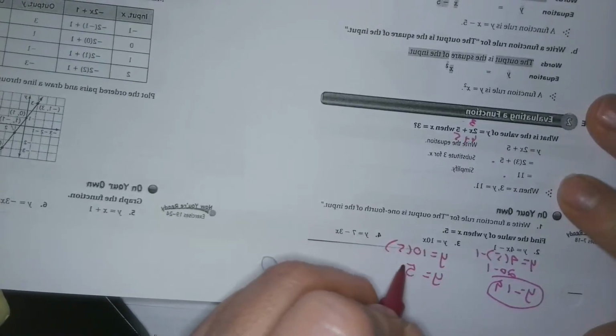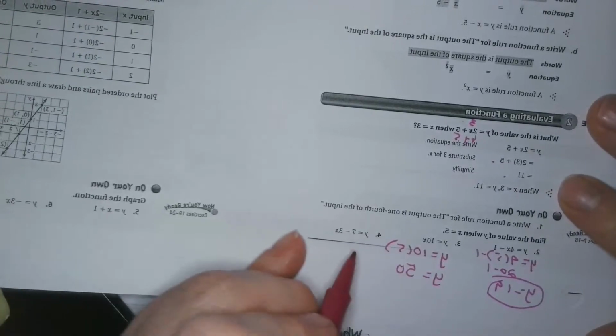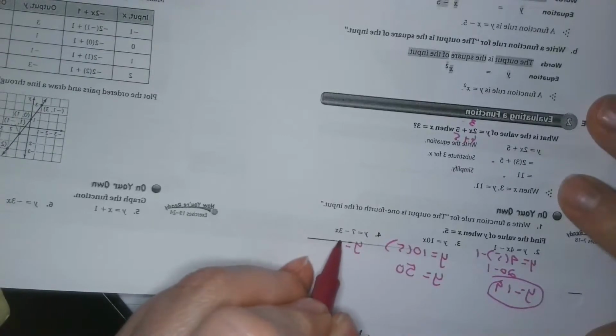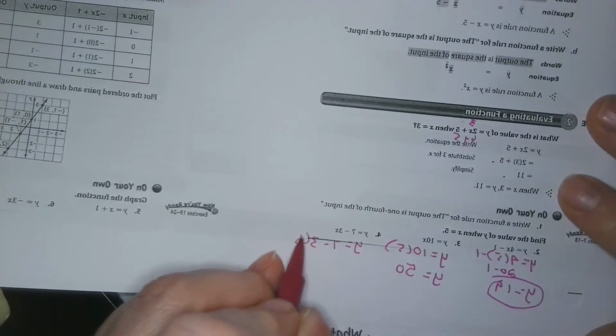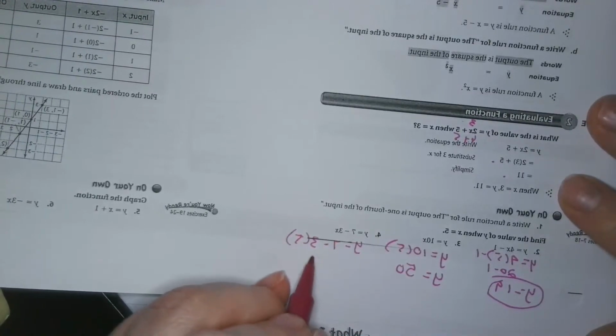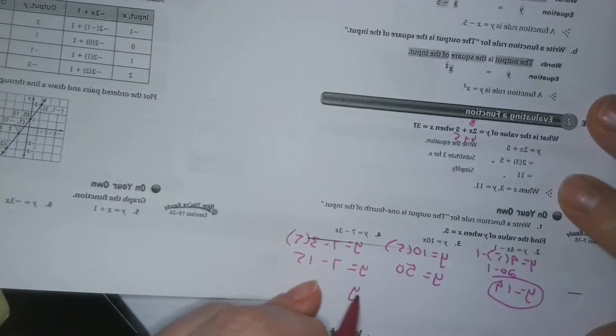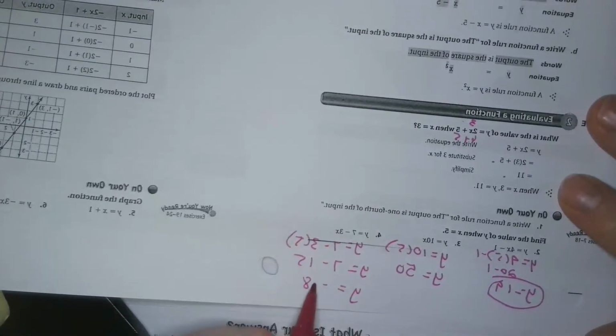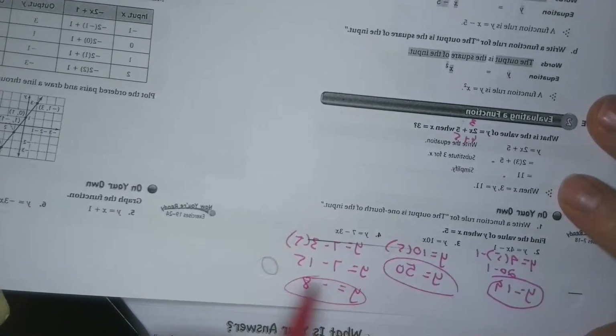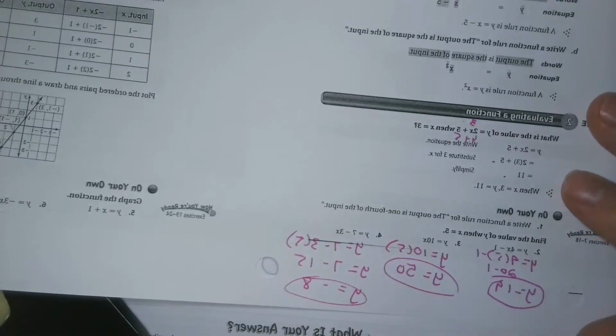Y equals 50. Y equals 7 minus 3 times 5. So that's 7 minus 15. Y equals negative 8. Okay?